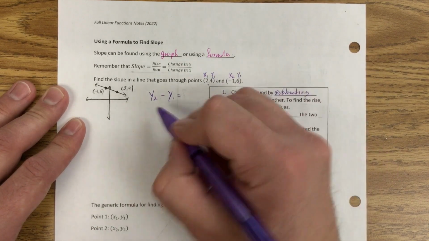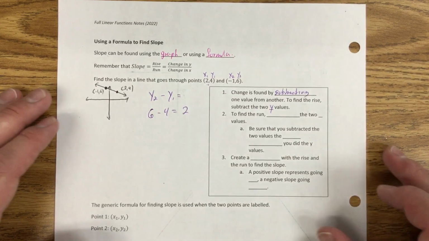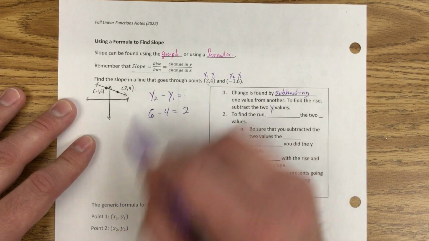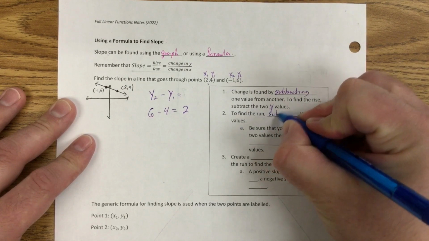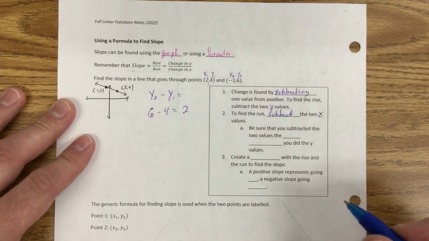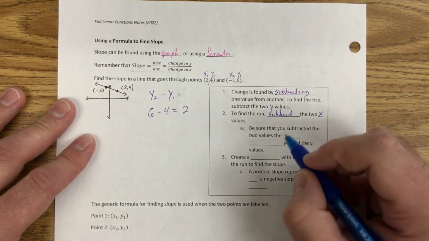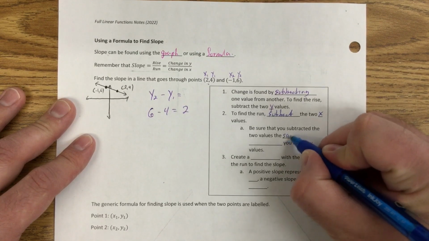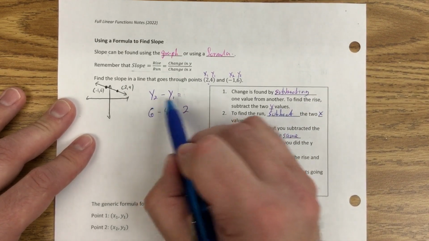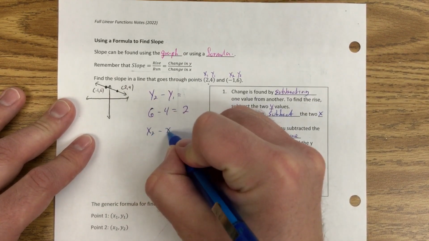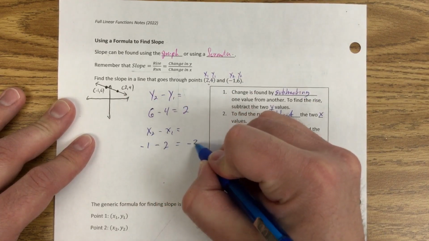And so this gives us the second one. So 6 minus 4 is equal to 2. So y2 minus y1 gives us 2. There's our change in y. Now to find the run, we subtract the two x values. When we subtract, be sure that you subtract the two values in the same direction or same order as you did the y value. So we did y2 and y1, so we're going to do x2 minus x1. Now x2 is over here, -1 minus 2 gives us -3.